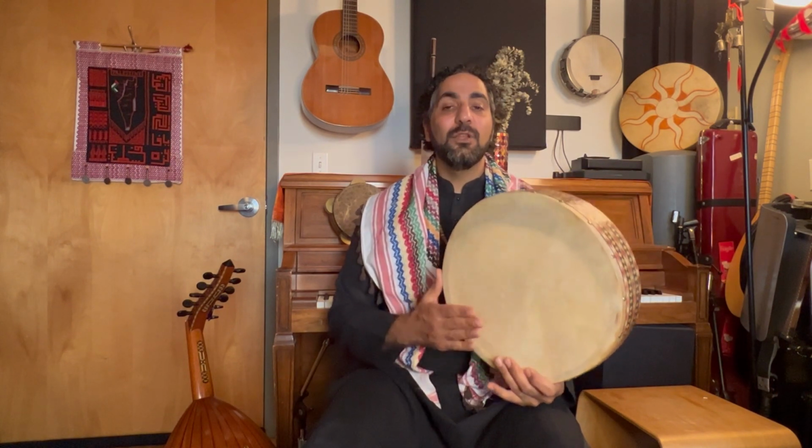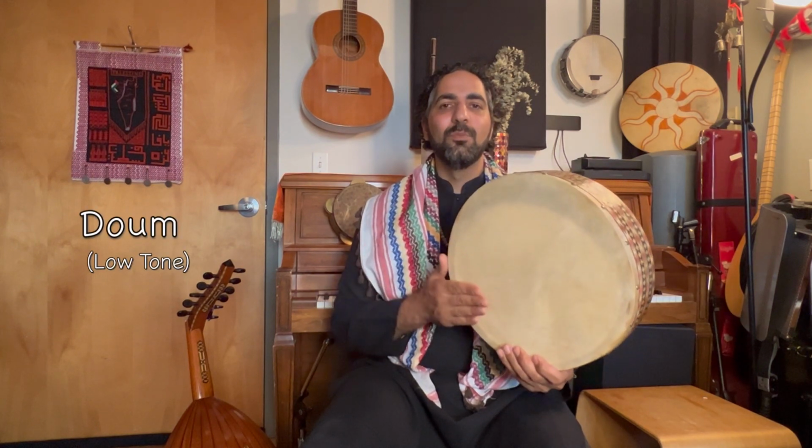We have a low tone on this instrument. We have a high tone on this instrument. And sometimes in the middle. And we have another tone that you use your other finger or other hand to play. The low tone is part of the Arabic percussion alphabet. And the low tone is called dum. Dum, dum, dum, dum. The high tone is called tek.